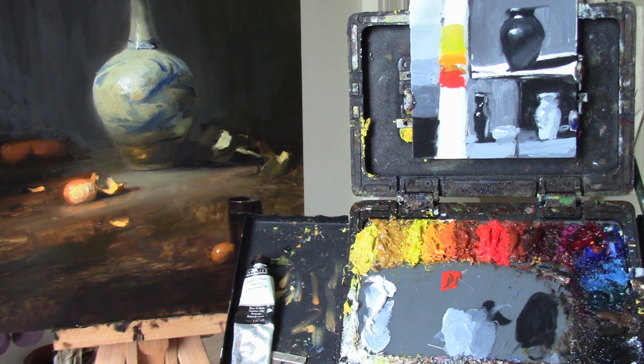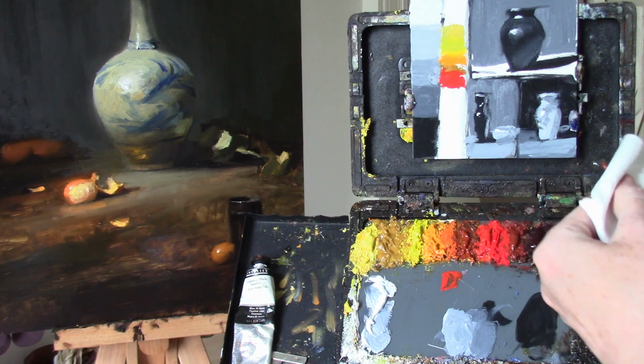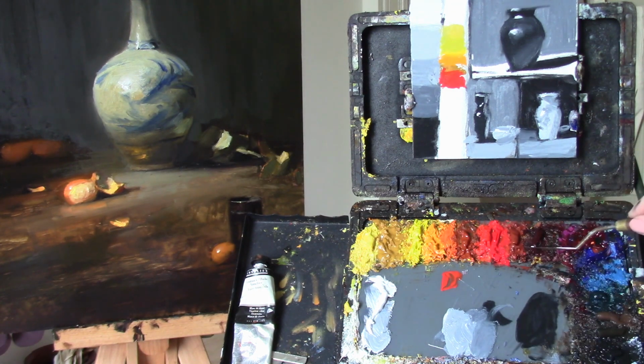And you're probably seeing right now just what I explained in the first video, that I lay my palette out according to value or close to it. I try to lay everything out according to light and dark, and also to group colors together.